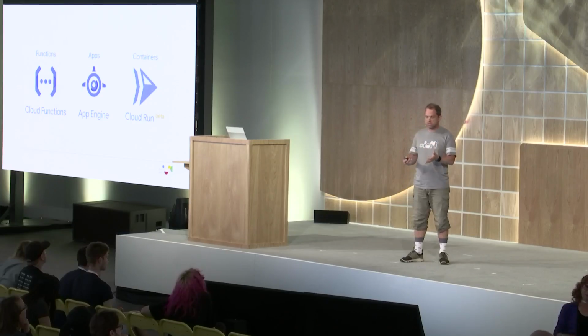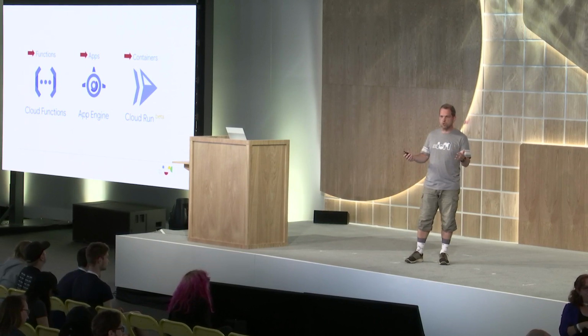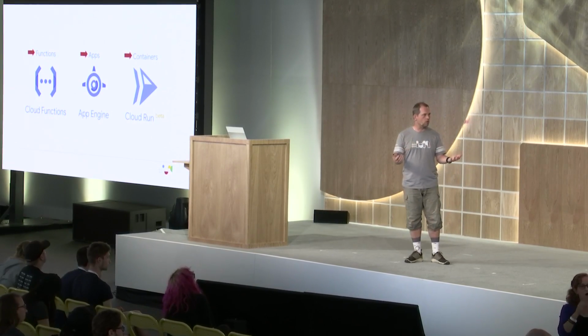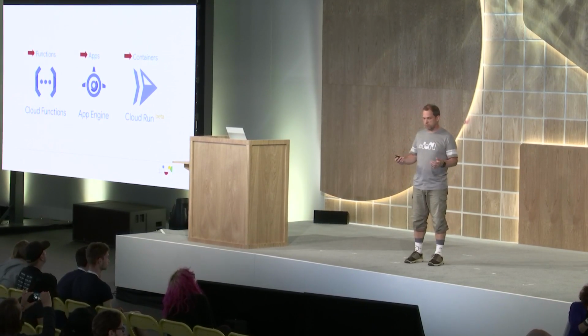So at this point, you might be confused about which one to use. Let me suggest that you think of it this way. Which artifact would you like to deploy? Would you like to give me a function? Would you like to give me an app that has multiple services? Or would you like to give me a container? All of these are serverless. All of these will scale to 0, and we will manage the entire infrastructure for you.